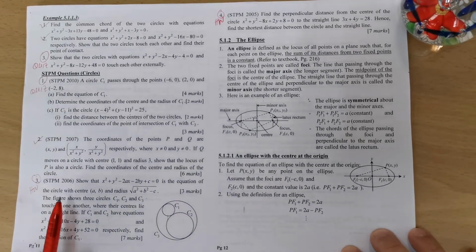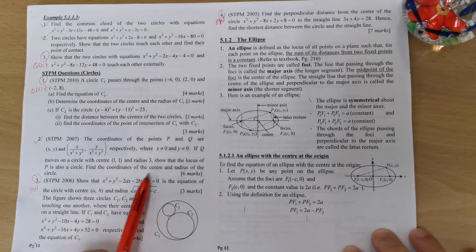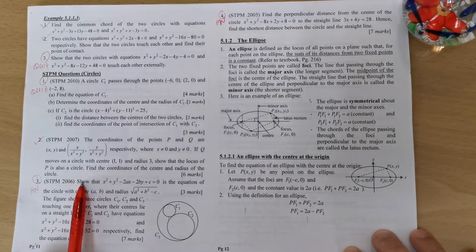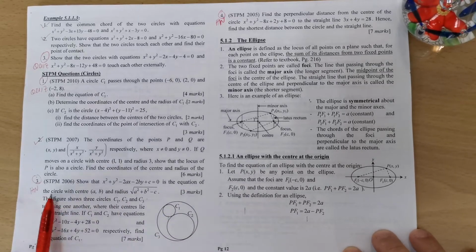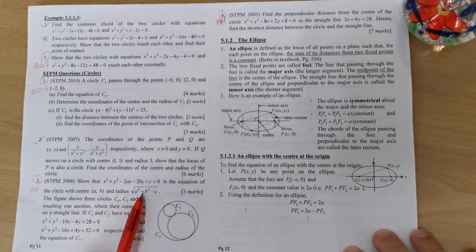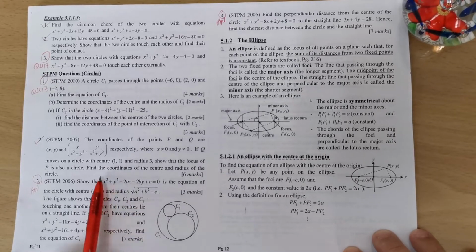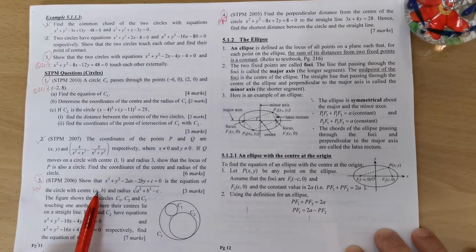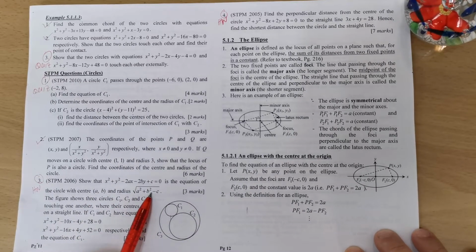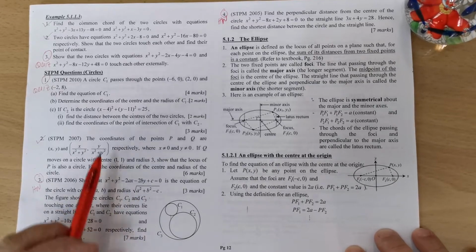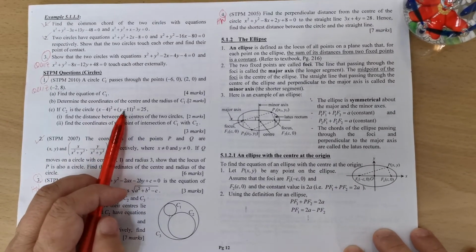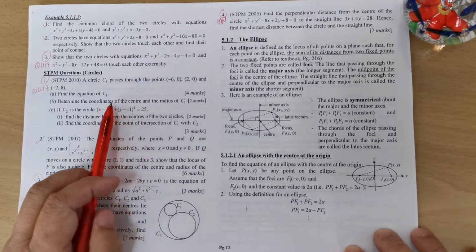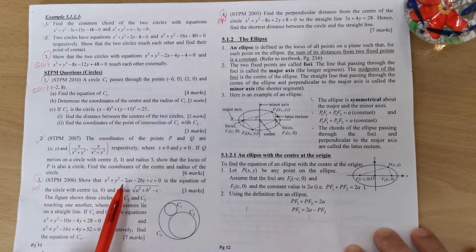So question 3, you see, STPM 2006. So you are given one equation in general form. So you are asked to show that this equation is the equation of a circle with center A, B and radius this one. So this is your answer. Show that. Alright, so what you can do is, since you are already given center and also radius, you sub center and radius into standard form. Alright, then you expand the quadratic. Okay, you expand it and rearrange, then your answer should be this one.